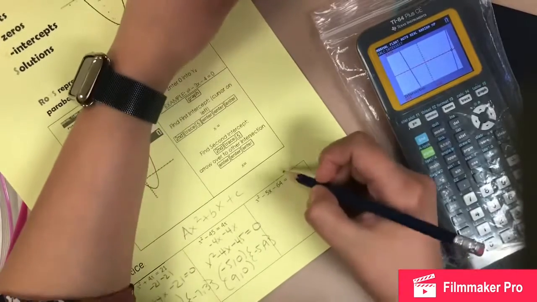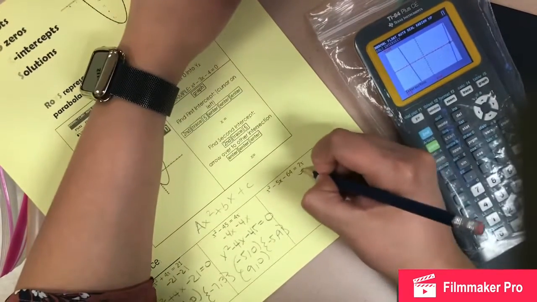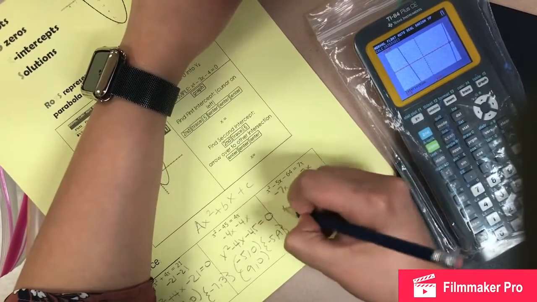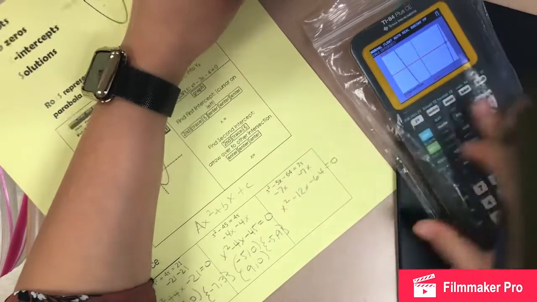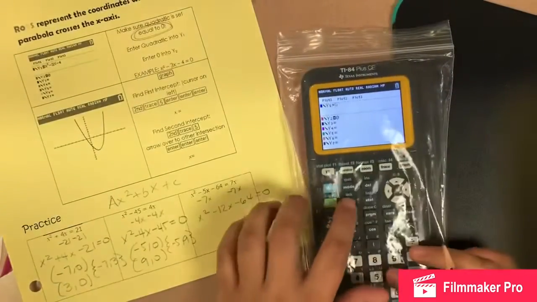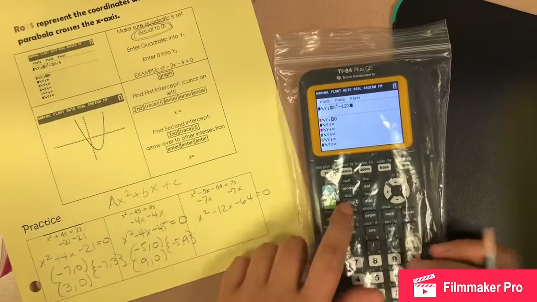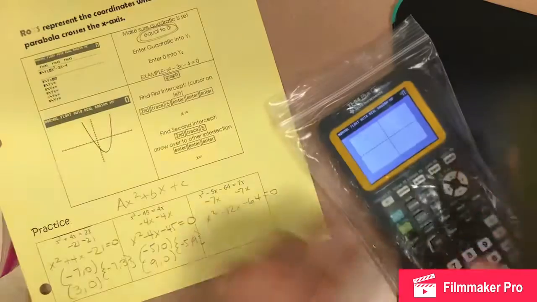The third one, to get set equal to 0, we are going to subtract 7x. So I have x squared minus 12x minus 64 equals 0, where I'm going to go to y equals x squared minus 12x minus 64. Hit graph.